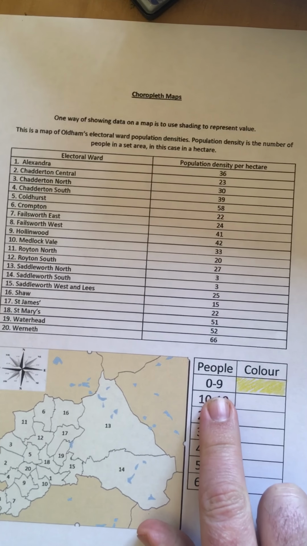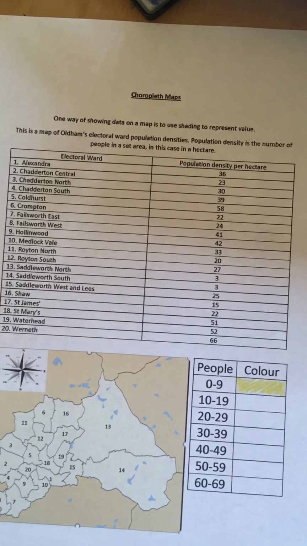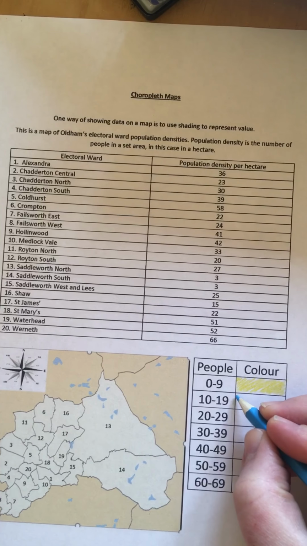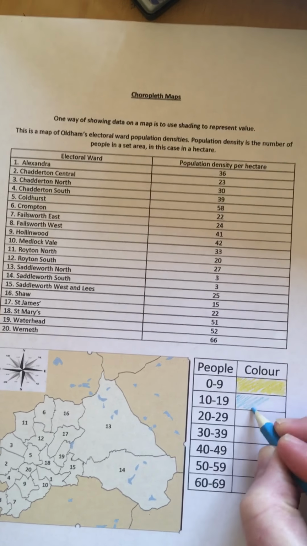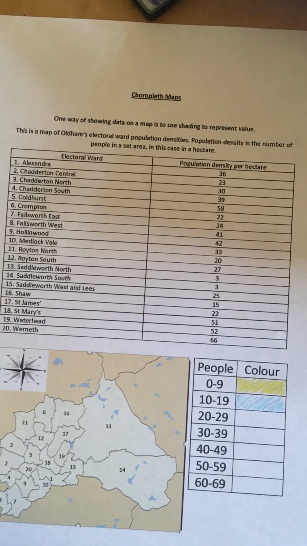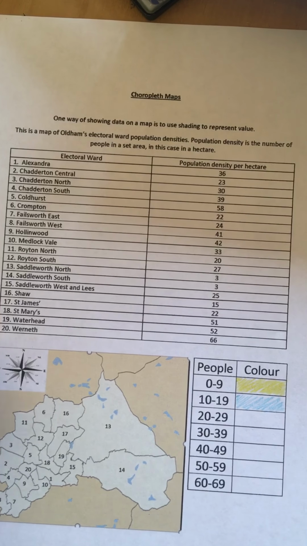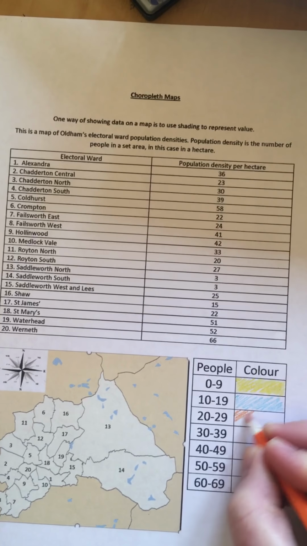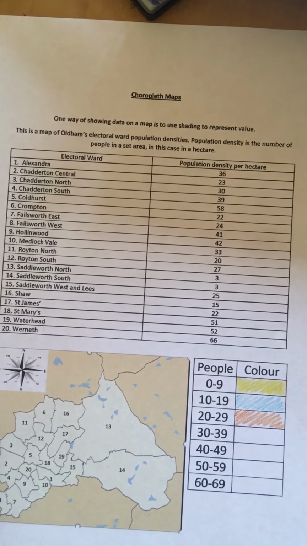Now anything that's going to have a value of 0 to 9, I'm going to shade in yellow. And I'm just picking colours at random here. Anything that has got a value of 10 to 19, I'm going to shade in blue. Anything that's got a value of 20 to 29, I'm going to shade in orange, and so on.